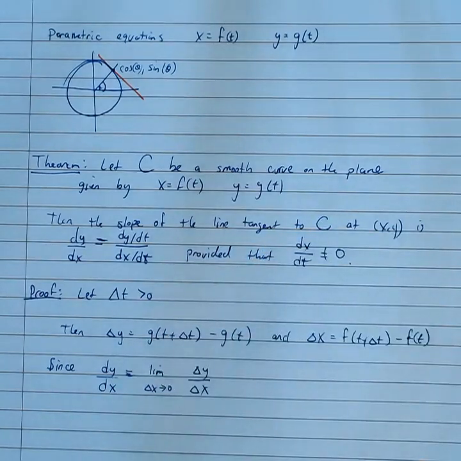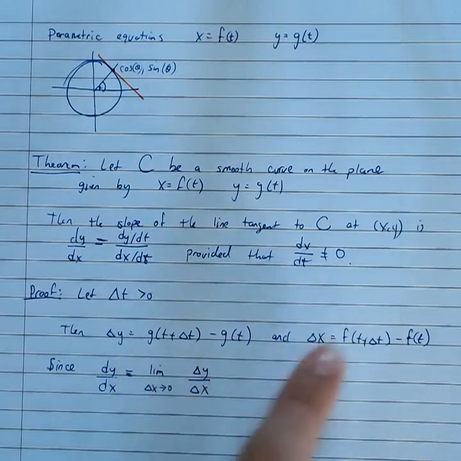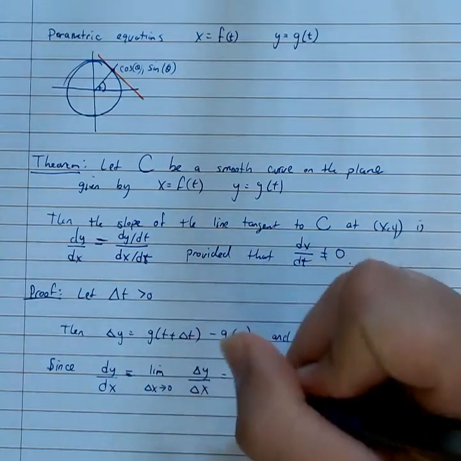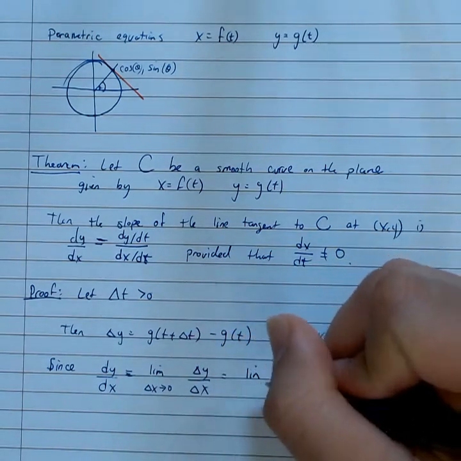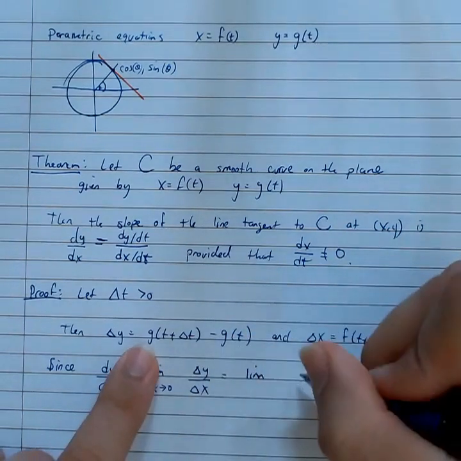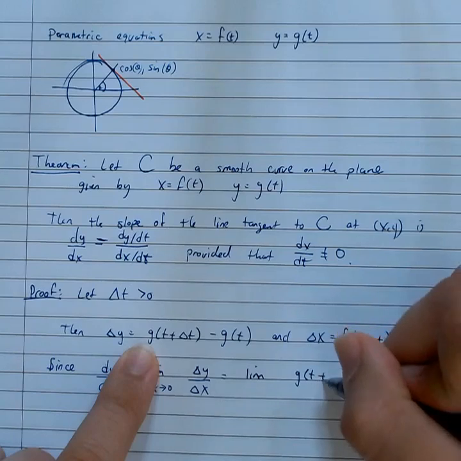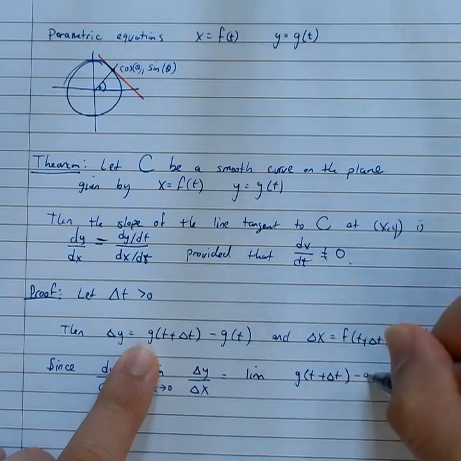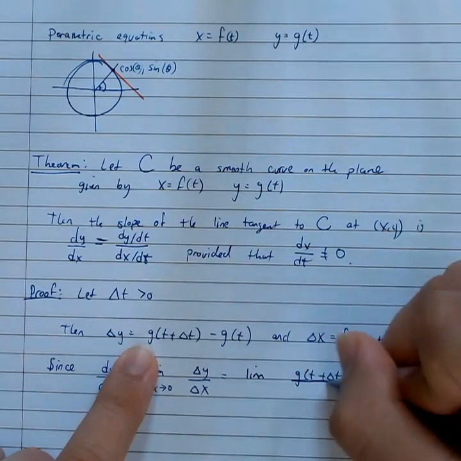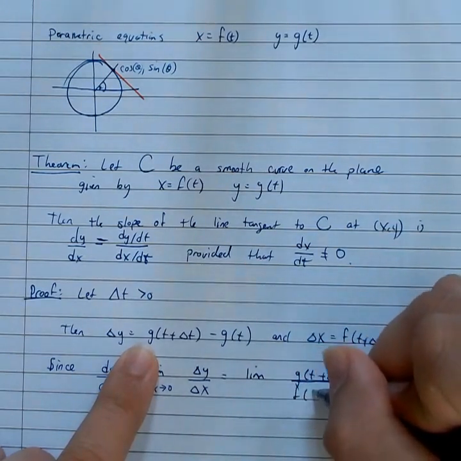Well, those can be replaced by those. So that's going to be the limit as this, which is my delta y, over this.